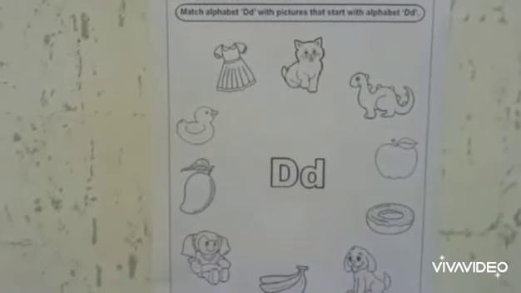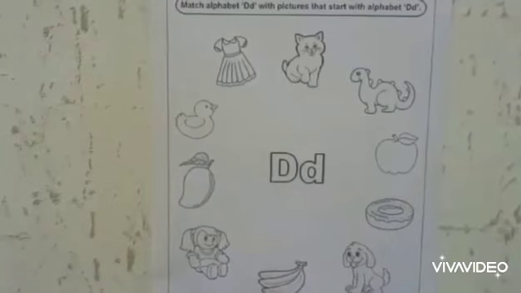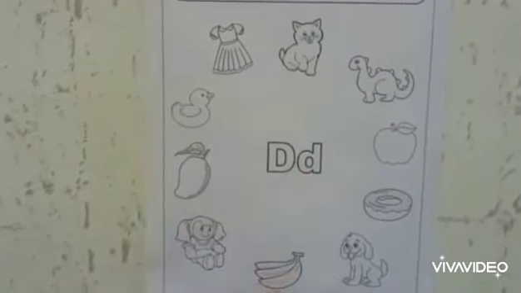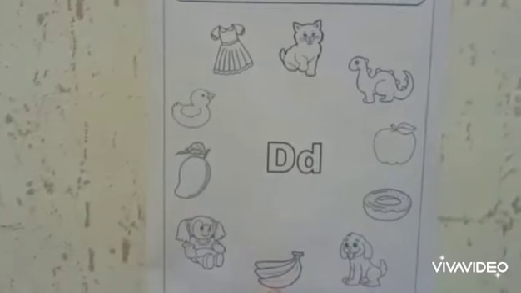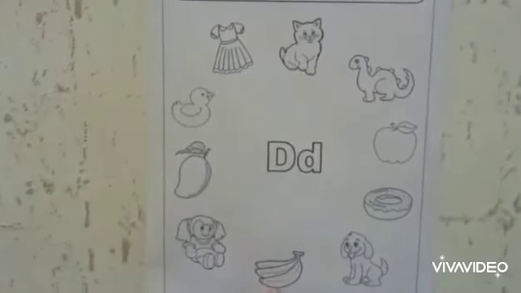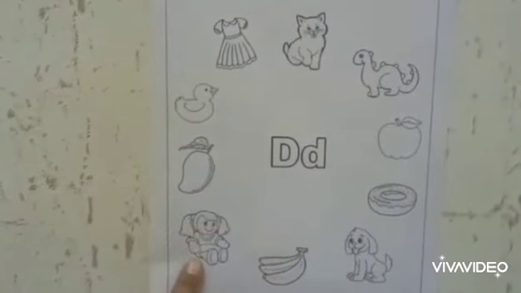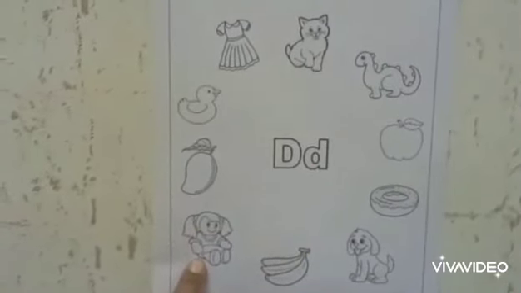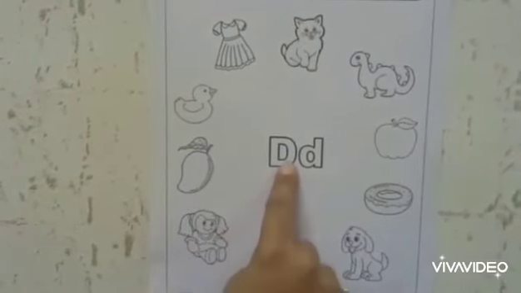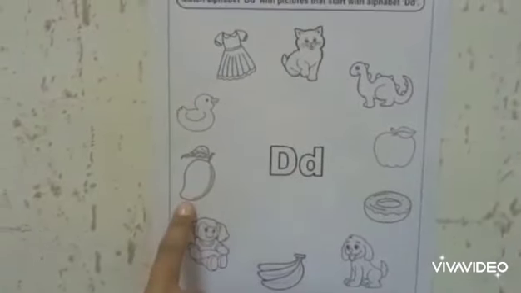Dog. D says D. So we will match with D. Banana. It does not match with sound D. So we will not match it. Doll. D says D. So we will match with D. Mango.